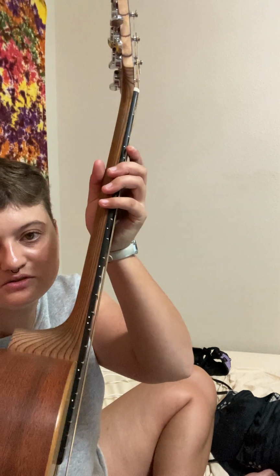That's how you tune without a tuner. All you need is your low E, because I could go, and you can match the pitch with your ear. It's a lot harder, but if you ever get screwed and you don't have a tuner, that's how you can tune.